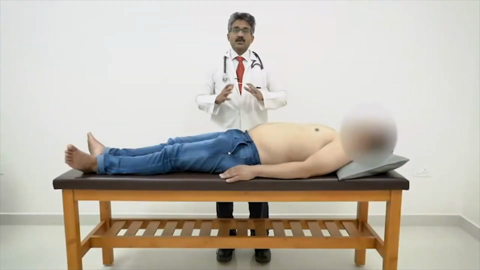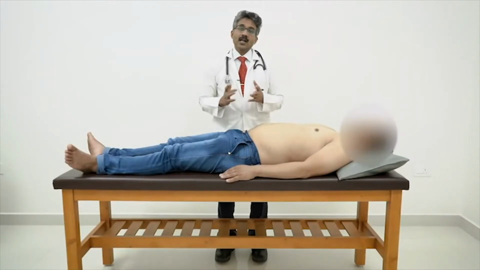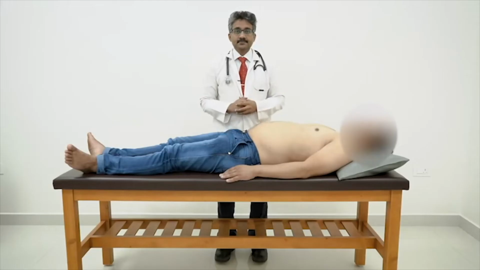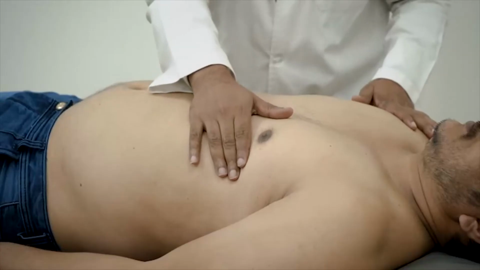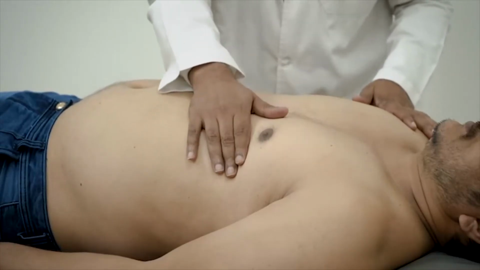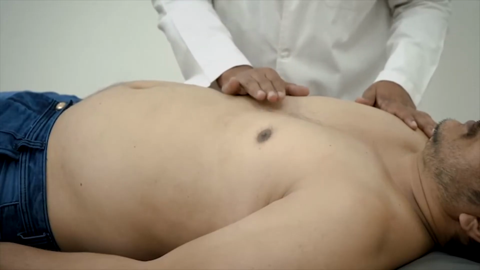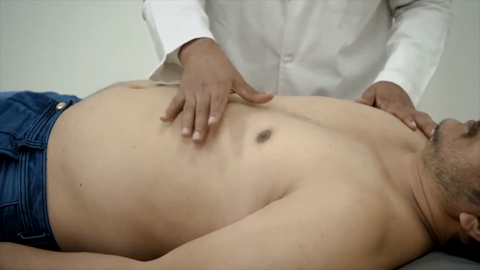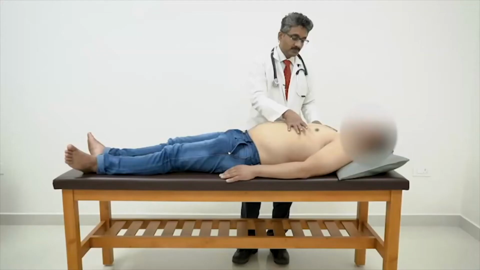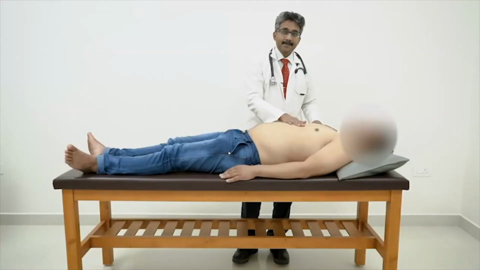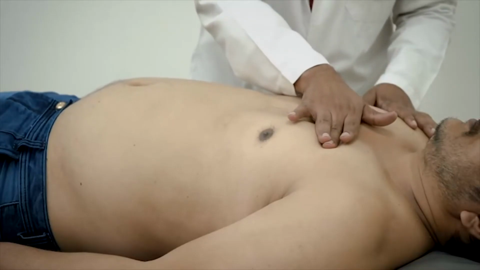Now, coming to the auscultation. Which are all the areas you will auscultate, and which are high pitch sounds and low pitch sounds? The first area you auscultate is the mitral area. Mitral area is the left fifth intercostal space, 1 cm medial to the mid-clavicular line. Tricuspid area is the lower left sternal border. This is the tricuspid area. This is the mitral area. Then aortic and pulmonary areas: right second intercostal space is the aortic area, left second intercostal space is the pulmonary area.